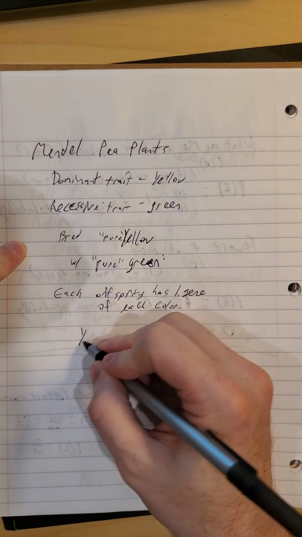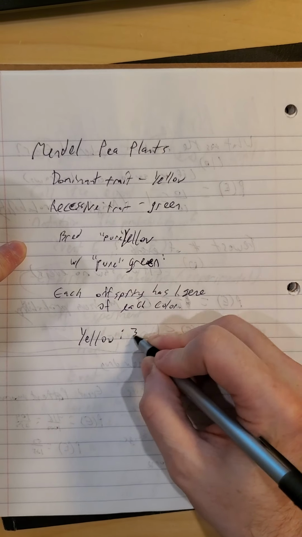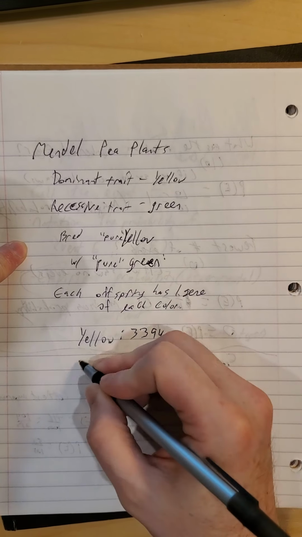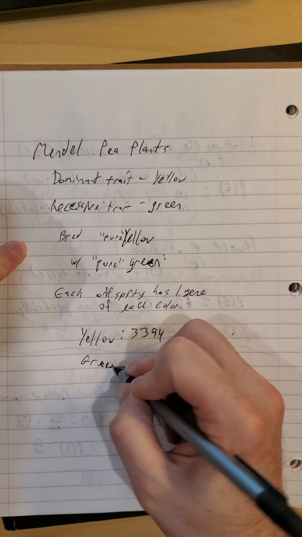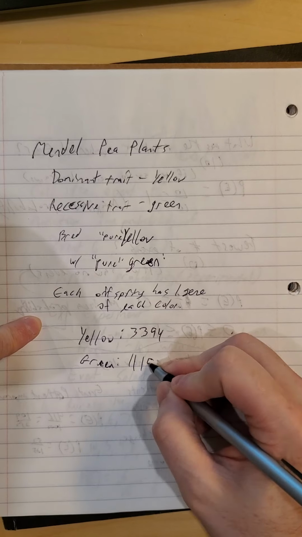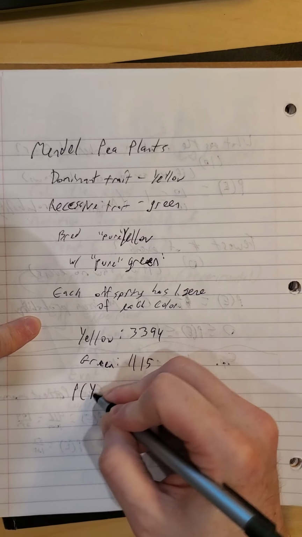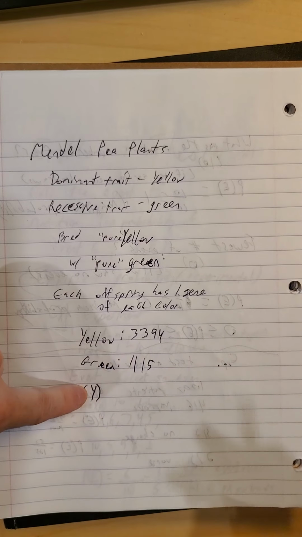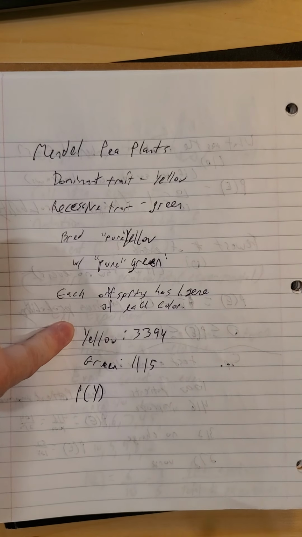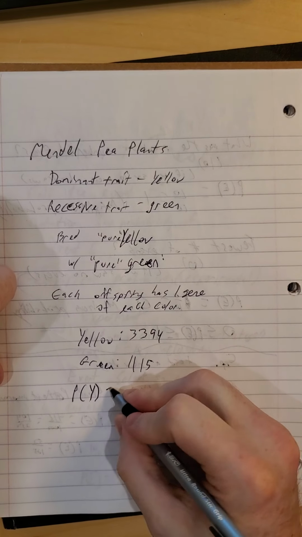And let's say that after he runs this experiment many, many times, among the offspring the yellow, he counts up, he has 3,394 plants. The green, he has 1,115. So then the probability of yellow, so it's not always a cap E, sometimes it's cap Y for yellow, will vary depending on the experiment.